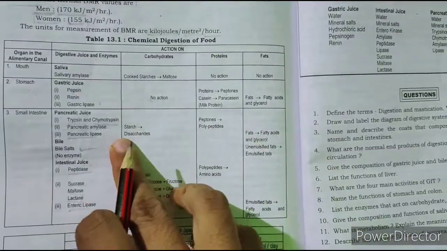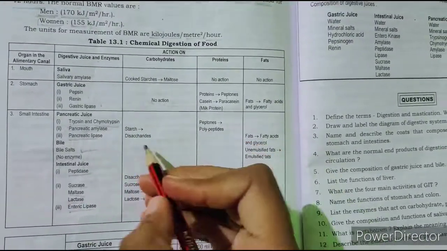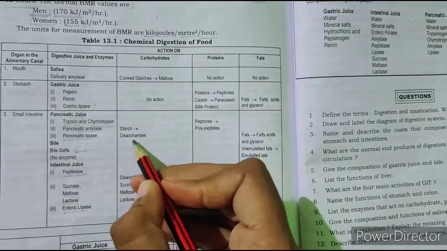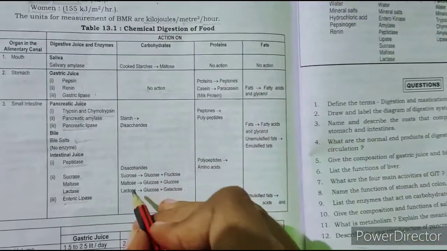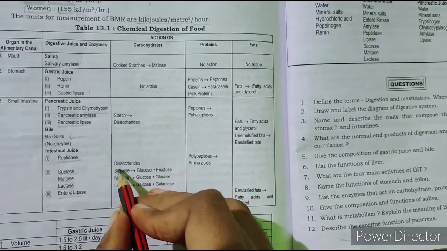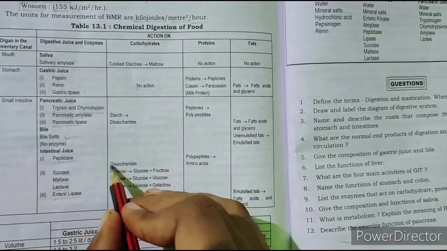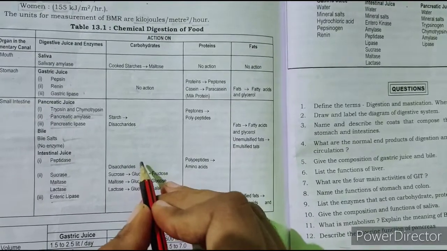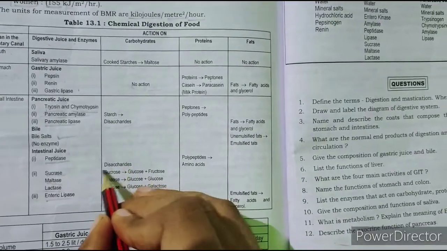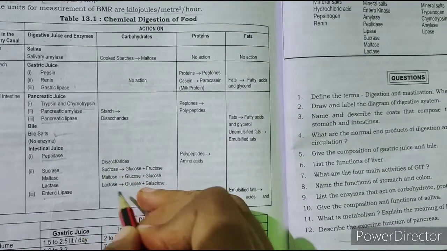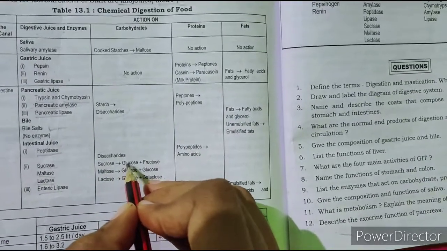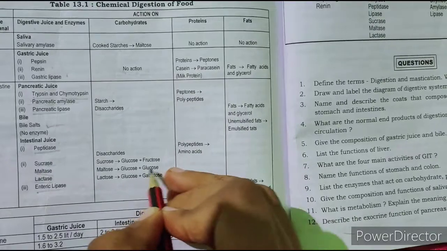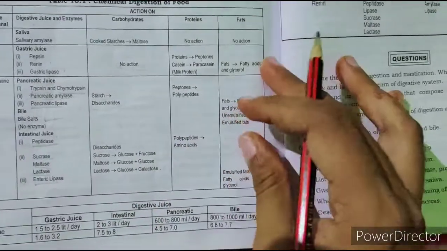On carbohydrates, starch is converted to disaccharides, and the intestinal juice acts on the disaccharides sucrose, maltose and lactose. Sucrose is converted to glucose and fructose, maltose to glucose, and lactose to glucose and galactose.